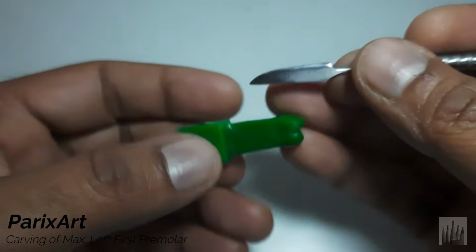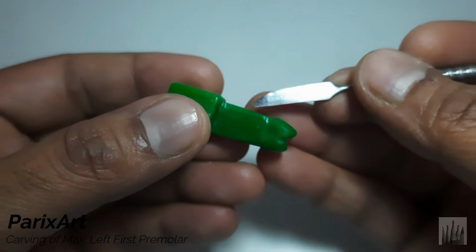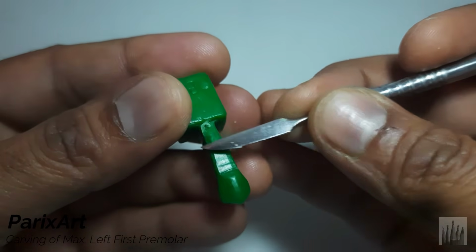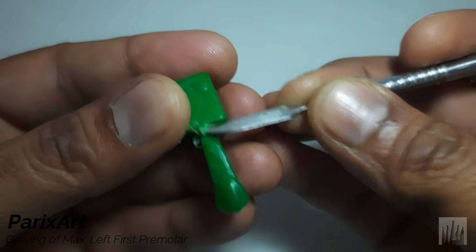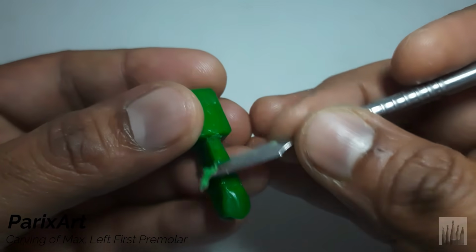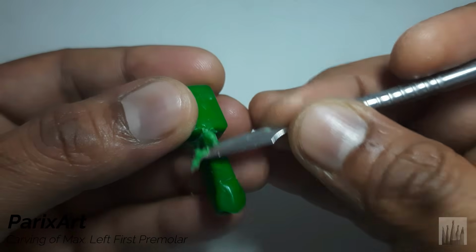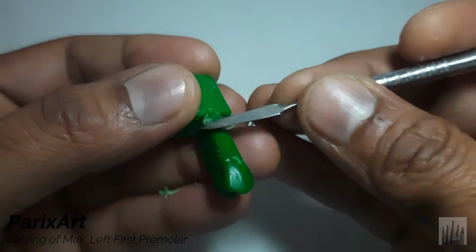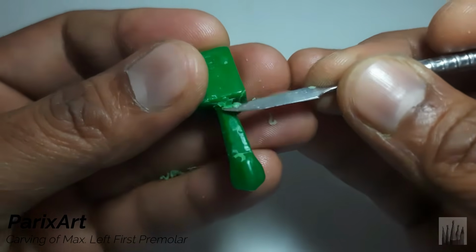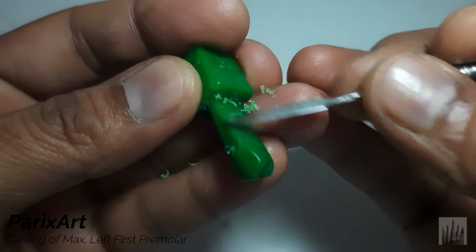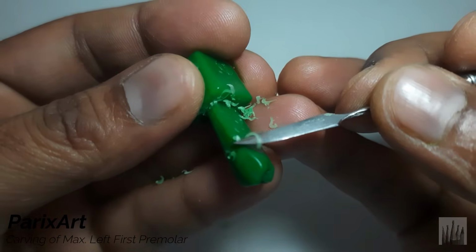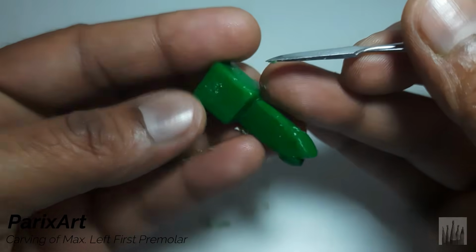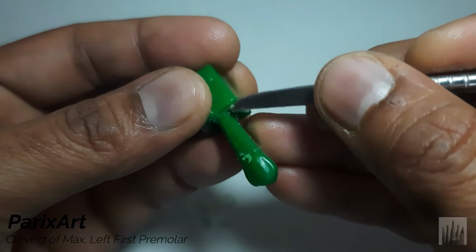Now we'll do the outlines from the proximal aspect. Here the buccal outline is straight with lingual incline. Let's carve. Keep rounding off the sharp line angles of the root too. Always keep it clear at the base.